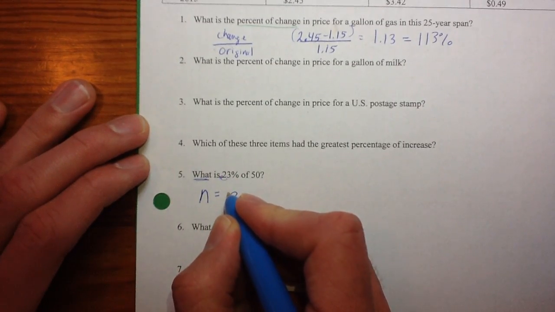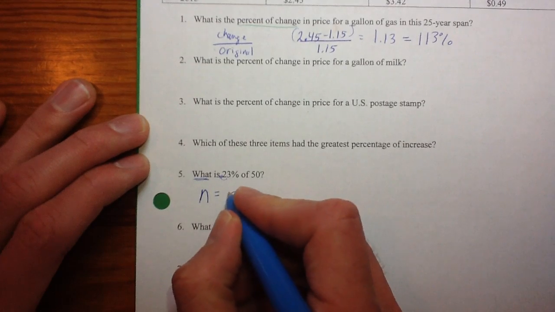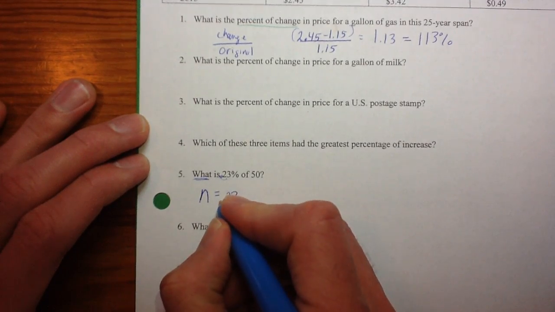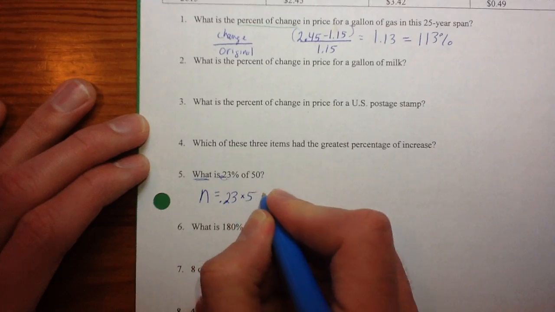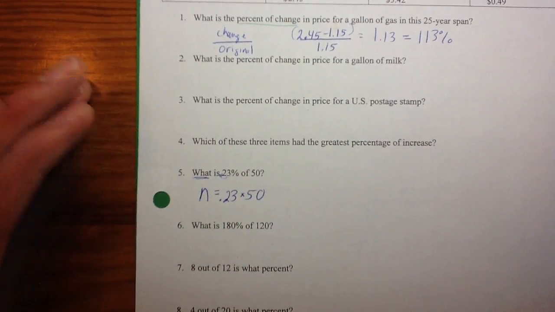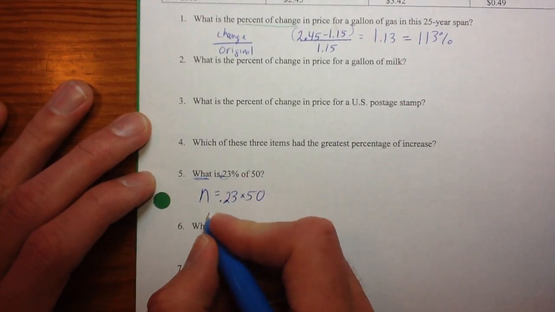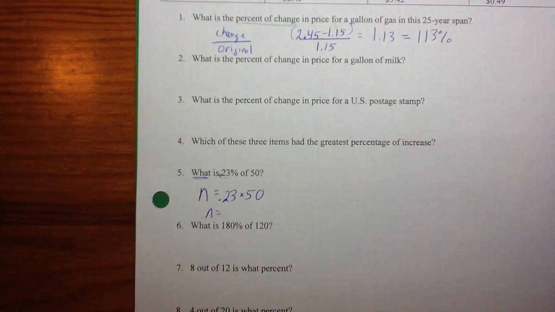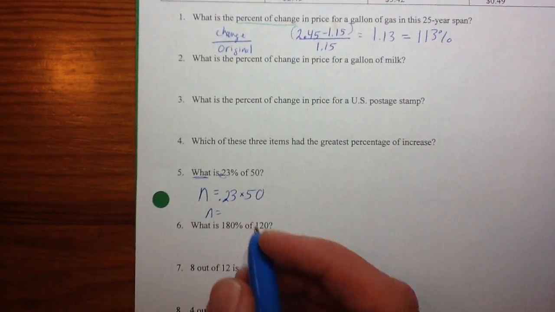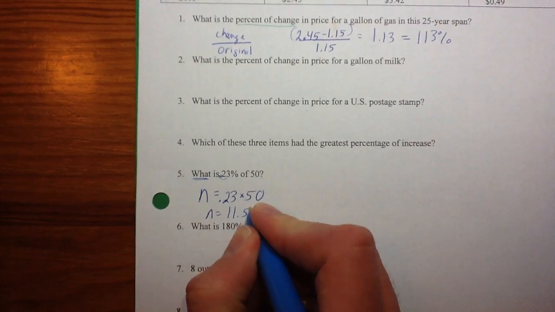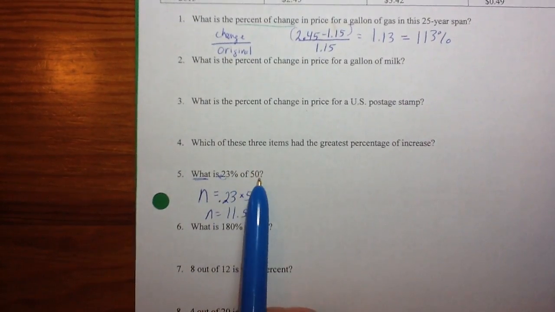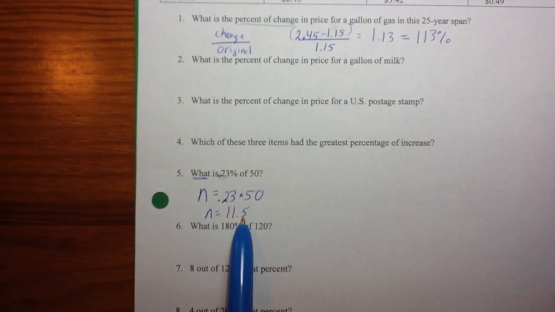Oops, what's the wrong thing? And I don't have my white out here. It's okay. We'll make it work. 0.23 times 50. And now we just solve it, and there's not really much solving to do. We can just type that straight in the calculator. So 0.23 times 50, and we get 11.5. So let's just put this in context. 23% of 50 is 11.5.